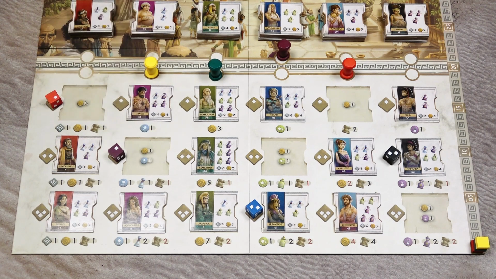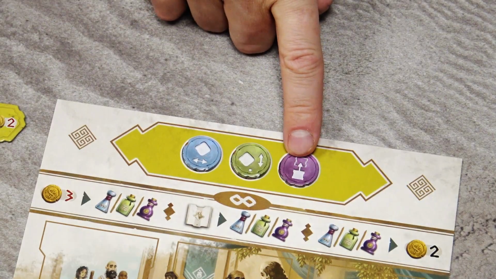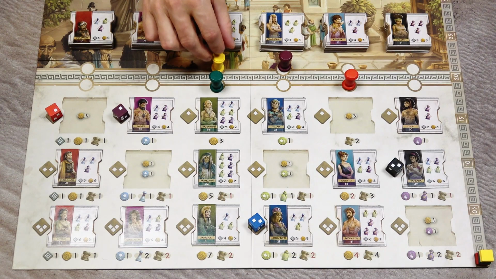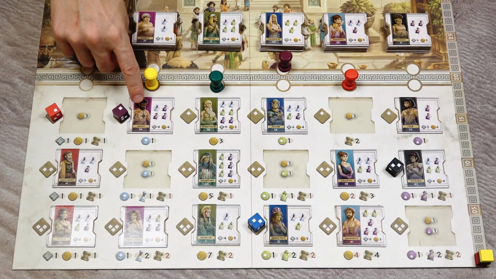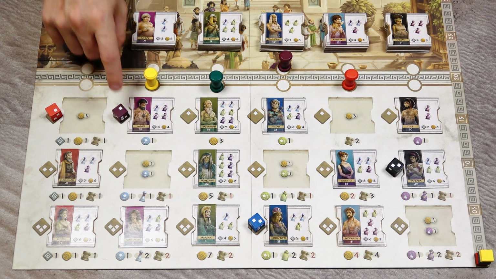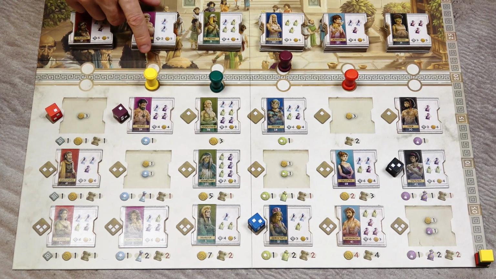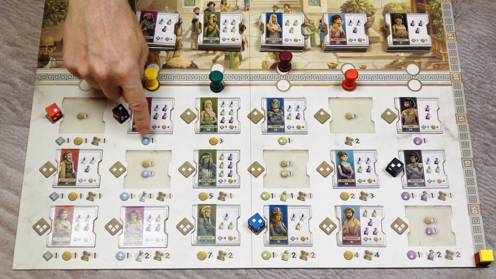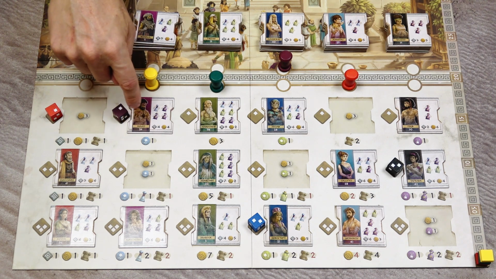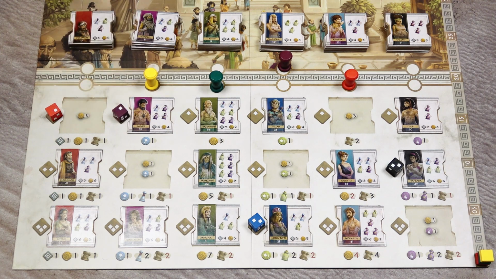And finally, with this purple assistant, instead of taking the patient from the space next to the die, you may take the patient from the top of the corresponding stack. However, in this case you still gain or lose whatever is printed underneath the space where the die is located.